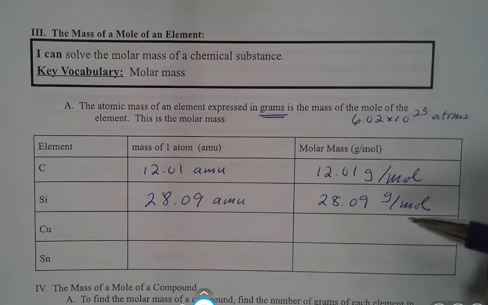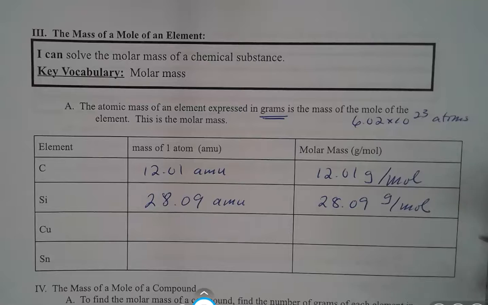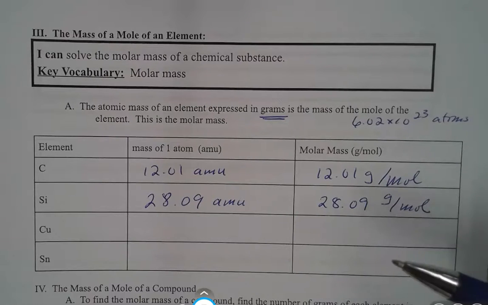Each of these, if I were to weigh out 12.01 grams of carbon, it has 6.02 times 10 to the 23rd atoms. If I were to weigh out 28.09 grams of silicon, it would have 6.02 times 10 to the 23rd atoms. So why does this weigh more?